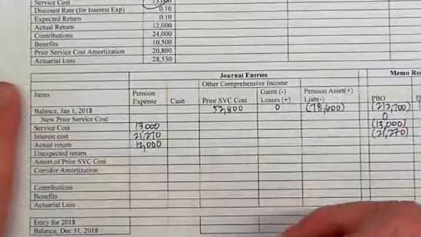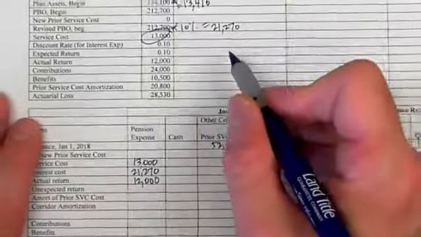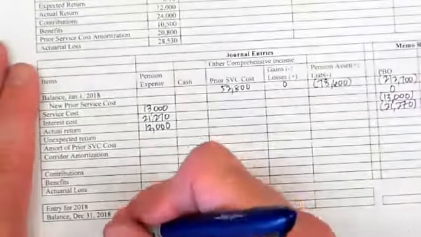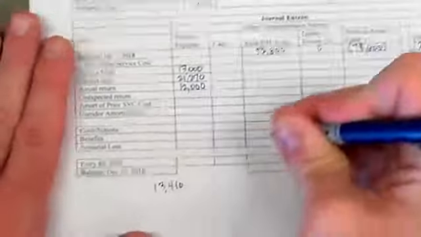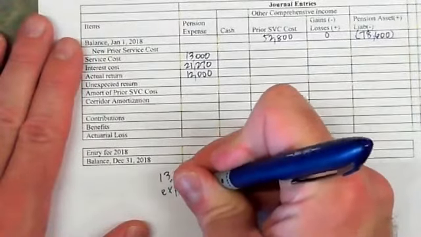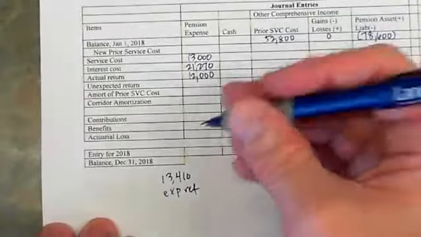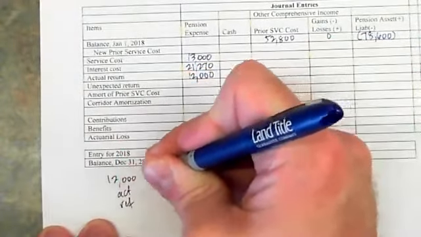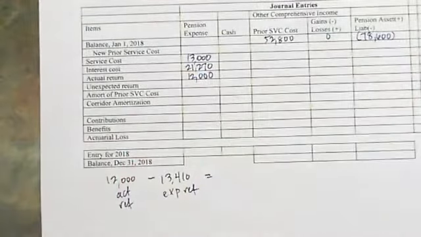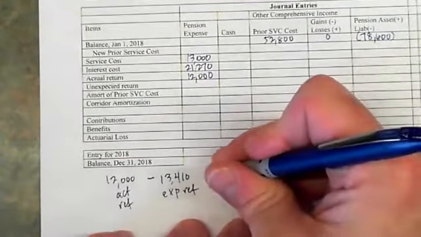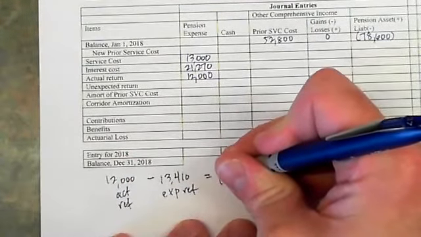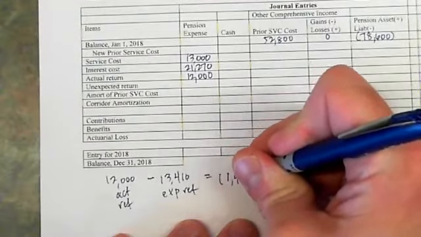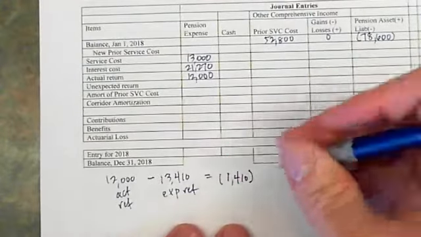Now this is the one case where we've seen a difference so far. 13,410 is what I expected. 12,000 is what I actually got. So that means that I had an unexpected loss of $1,410.